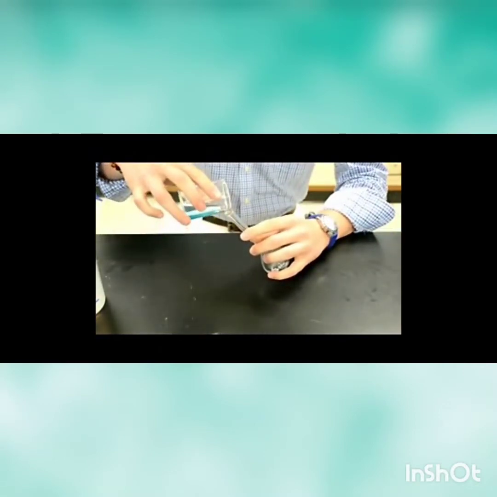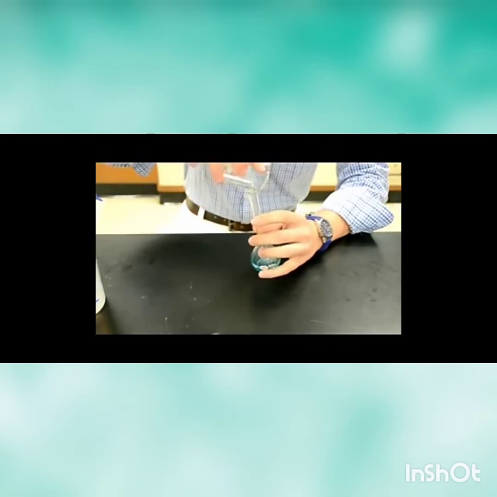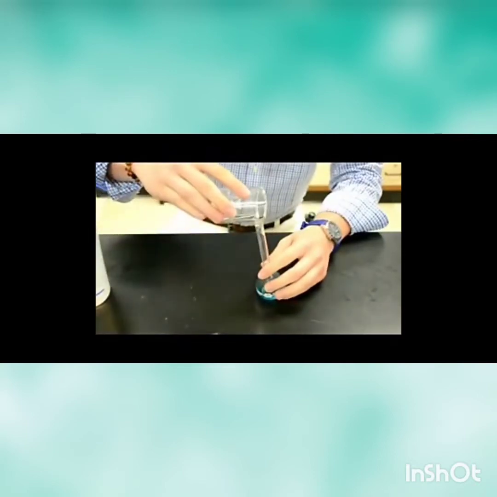Next, preparation of the unknown solution. Firstly, the soft drink must be poured into a beaker and stirred to remove carbonation. Then, without measuring the volume, pour the soft drink solution into a 50 ml volumetric flask and dilute it with distilled water until the calibration mark. Cover and shake to form a homogeneous solution.